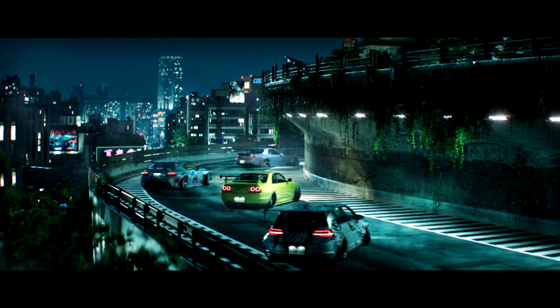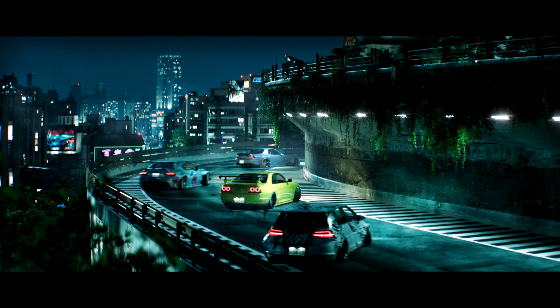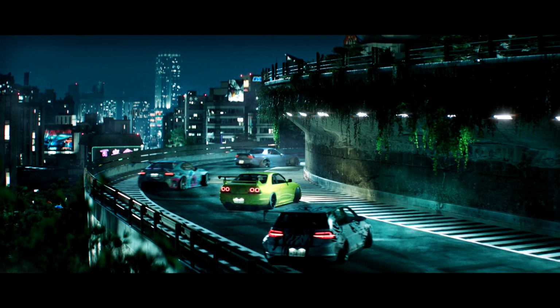Hey guys, I'm Stefan Hampel, I'm a 3D artist from Hamburg, Germany, and today I will talk about the process of creating this image.